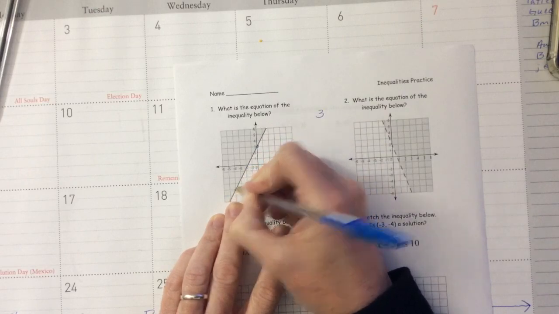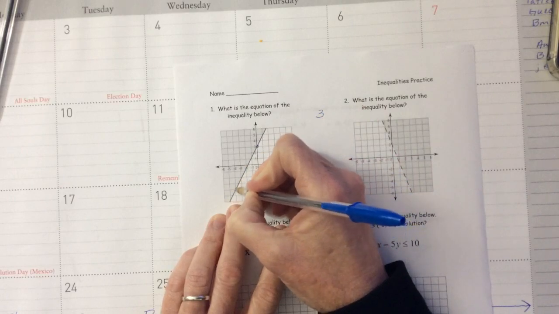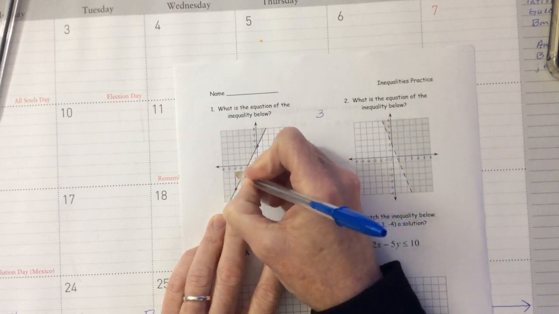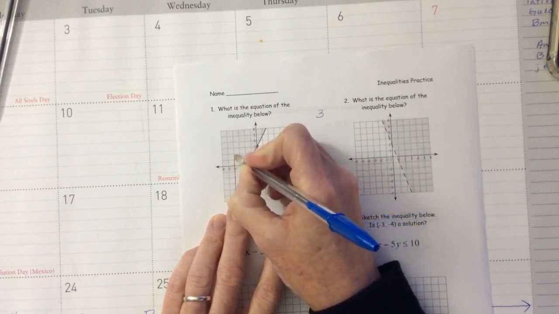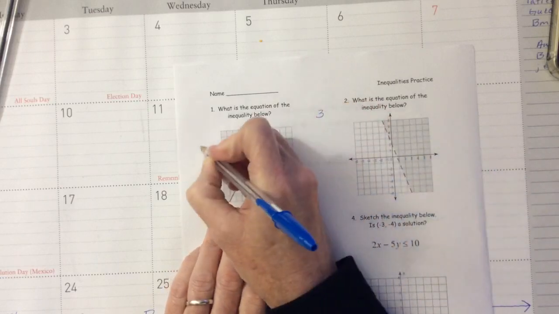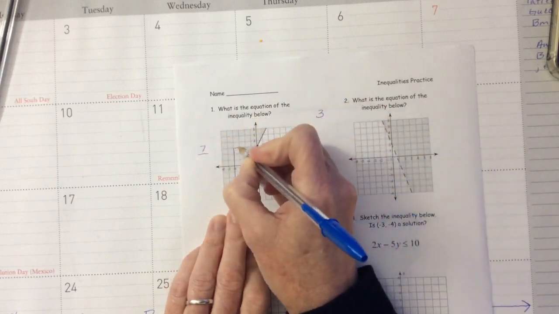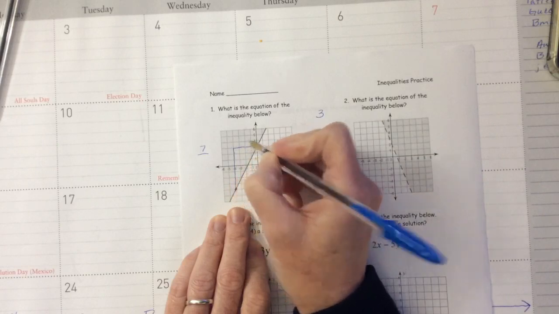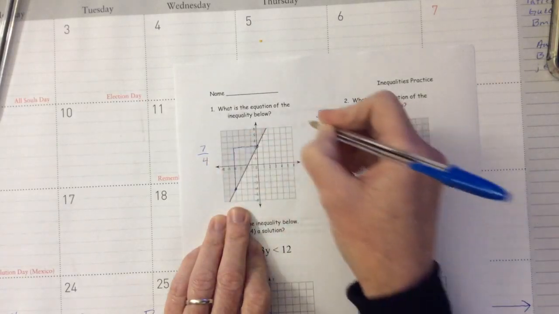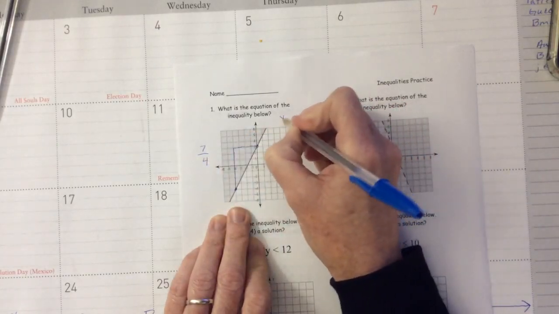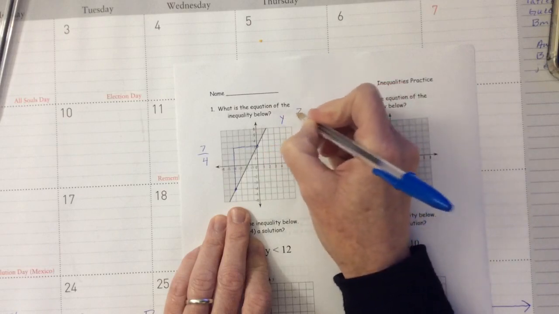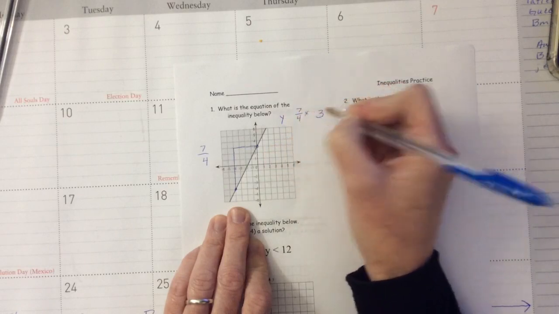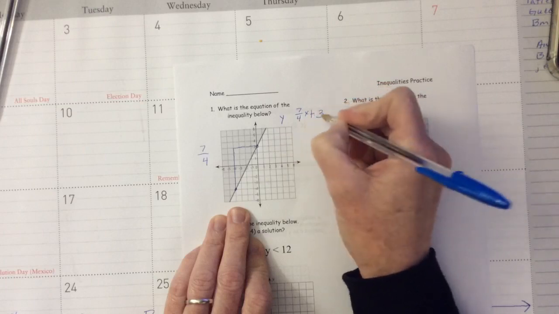Looks like this is 1. So I'm going to rise 1, 2, 3, 4, 5, 6, 7. I'm going to rise 7, and I'm going to run 1, 2, 3, 4. I'm going to run 4. So I know it's going to be y, and then 7 over 4x plus 3.